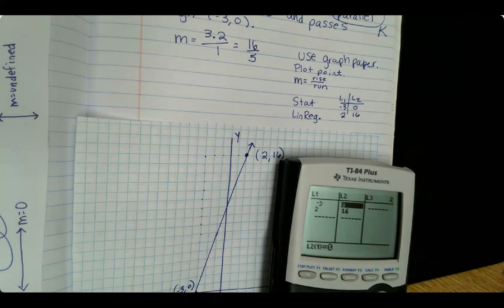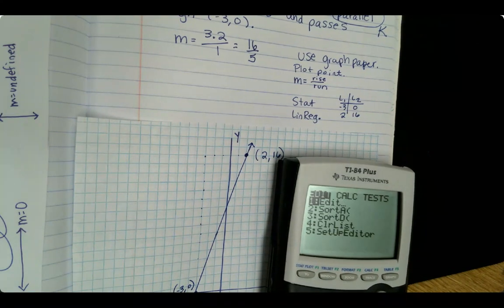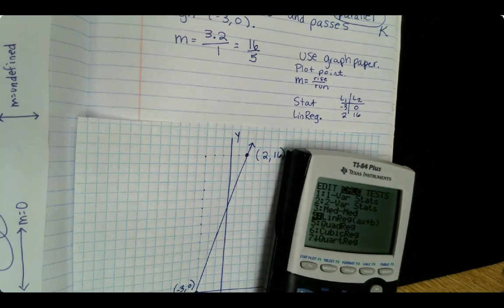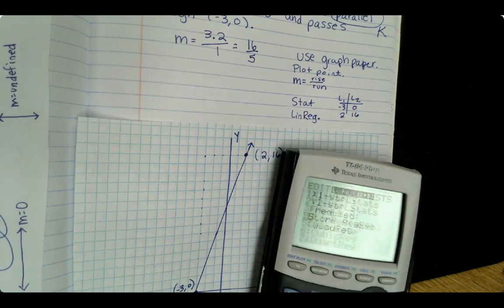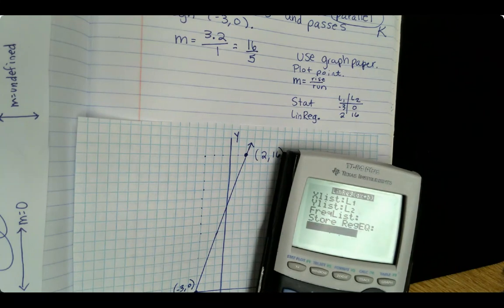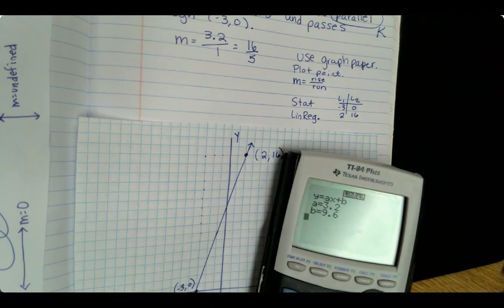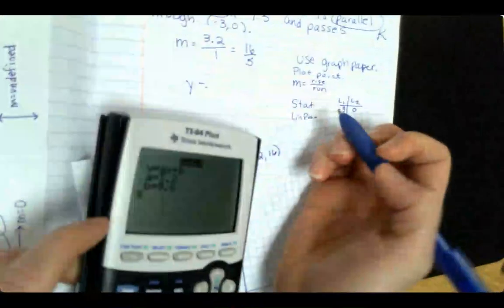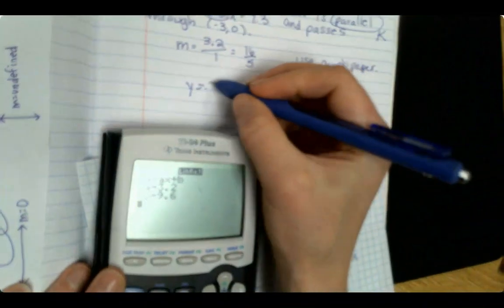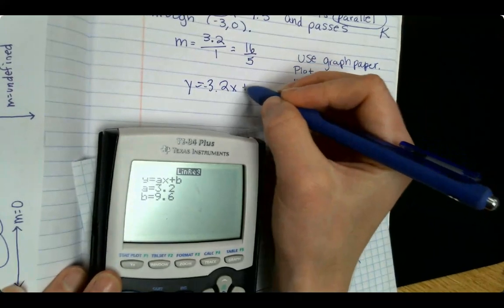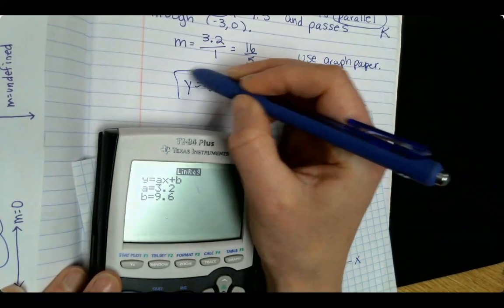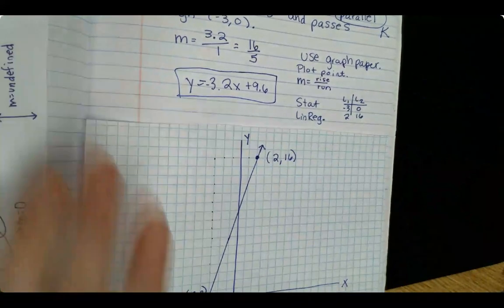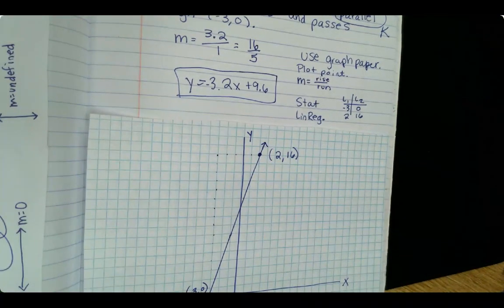And then goes back to stat, over to calc, number 4, y'all can just follow along with my calculator. Linear regression, and it gives us the equation. So y equals 3.2x plus 9.6. So that is the equation of the line. You do need to glue this little piece of graph paper in there because this is going to help you as you correct your benchmark.